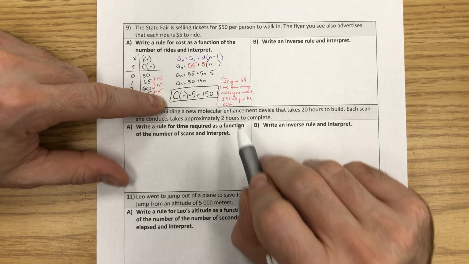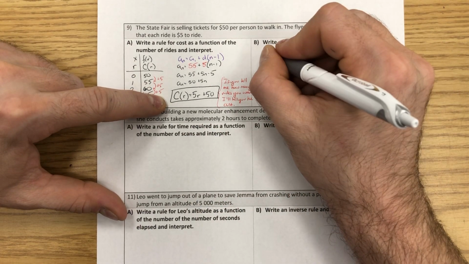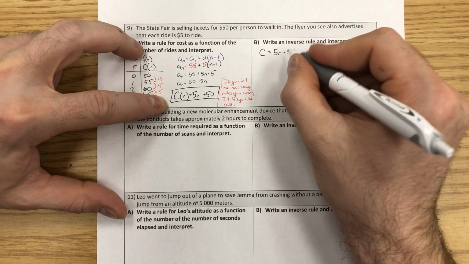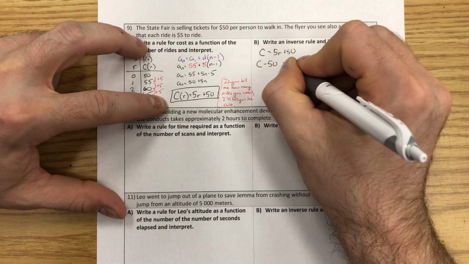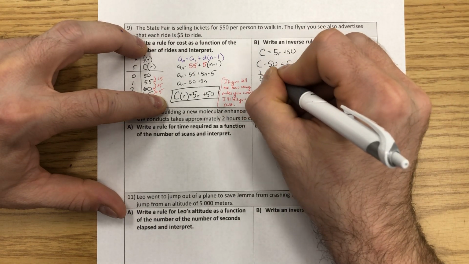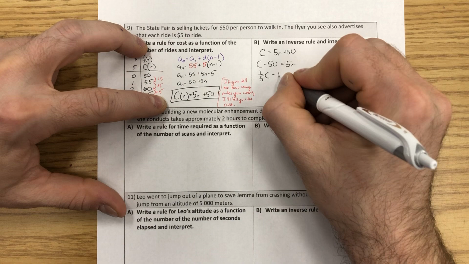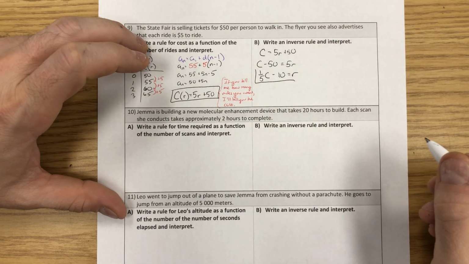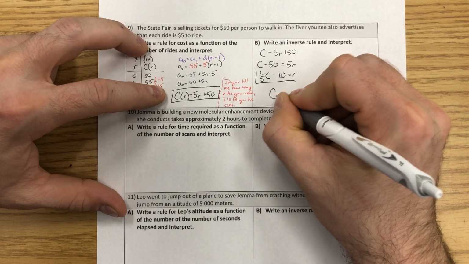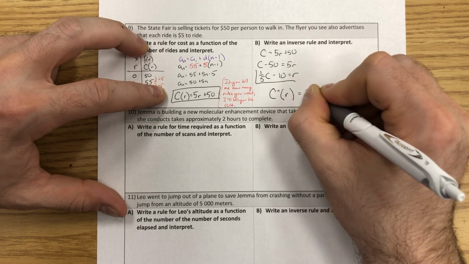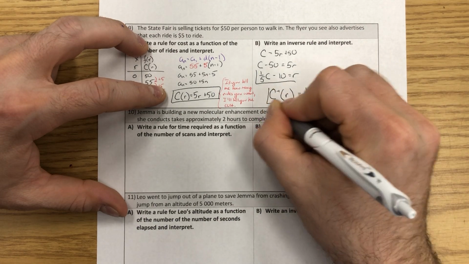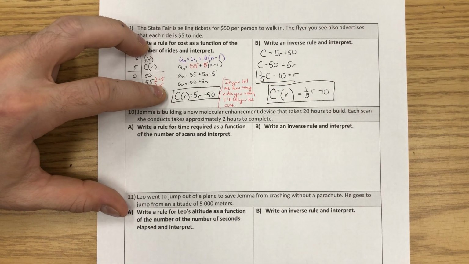And so with the inverse, what we're going to do is swap them. I'm going to say, okay, I have cost = 5r + 50. I'm going to solve for the other variable, which means I'm going to subtract 50. So cost minus 50 equals 5r. Then I'm going to divide everything by 5. So 1/5 c, 50 divided by 5 is 10. Boom, we have that. And I'm going to rewrite that as, okay, the inverse cost of the rides is equal to 1/5 r minus 10.